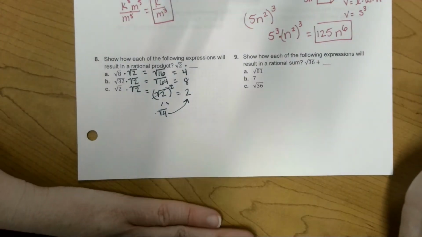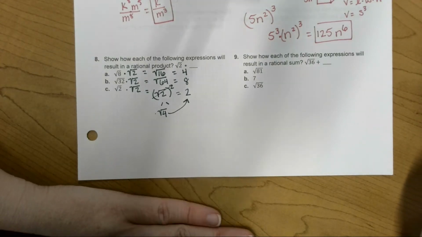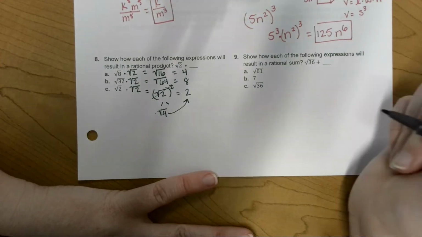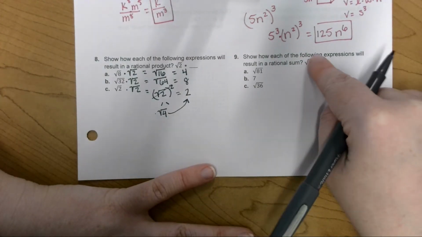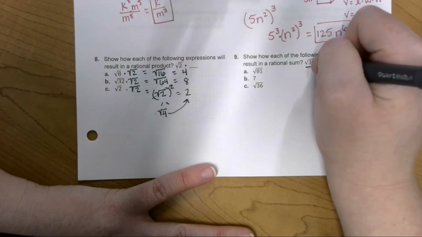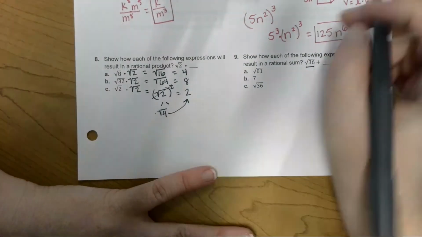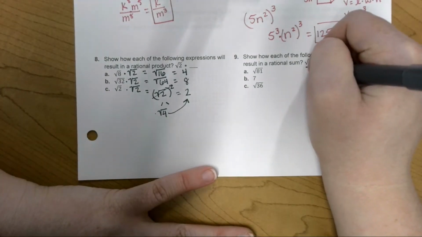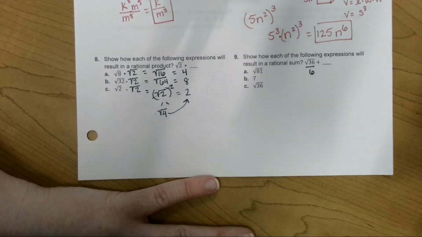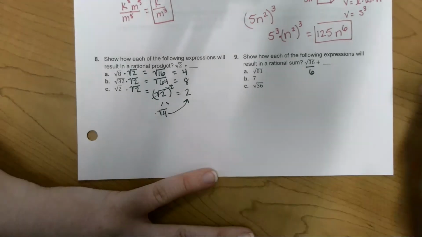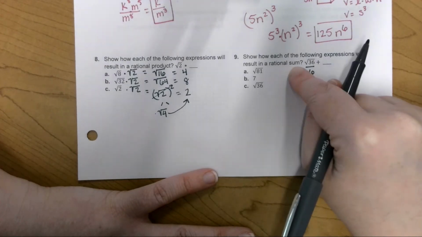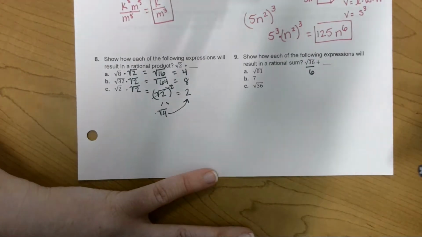Okay, number 9, show how each of the following expressions will result in a rational sum. This one took me a second to wrap my brain around because I'm like, well, that's not rational, but actually, that is rational. The square root of 36 is 6. So remember, you cannot add an irrational number to anything and get something rational. In order to get a rational number, it has to be a rational plus another rational.